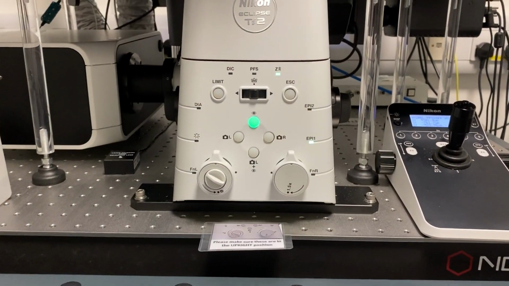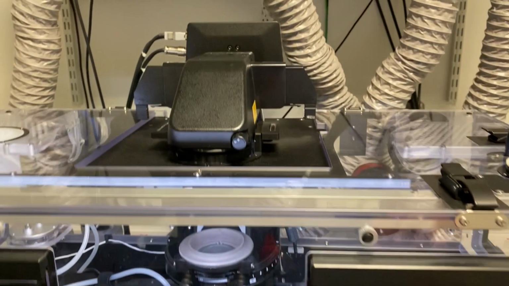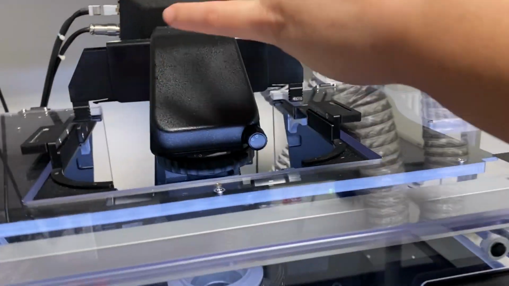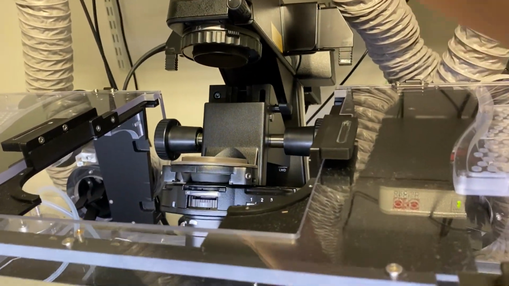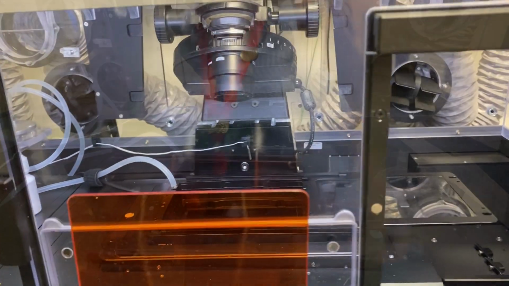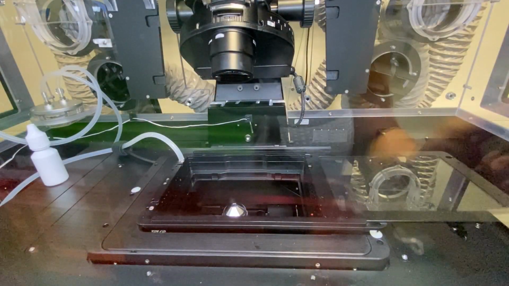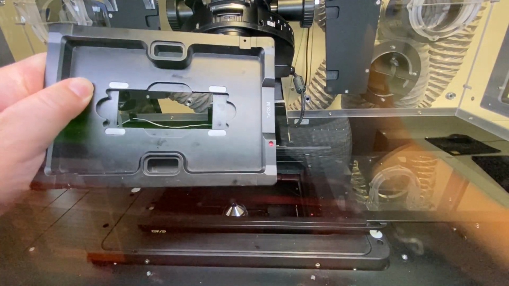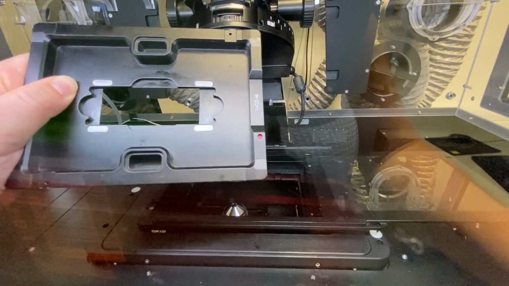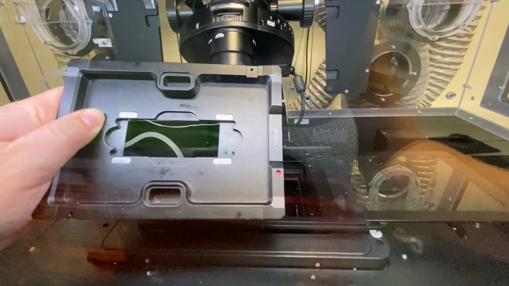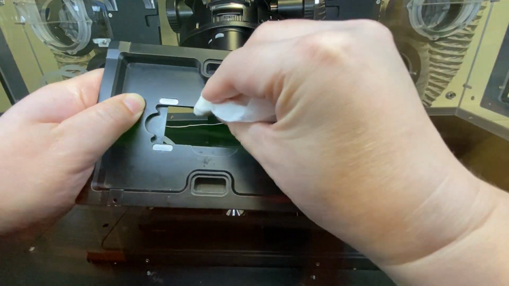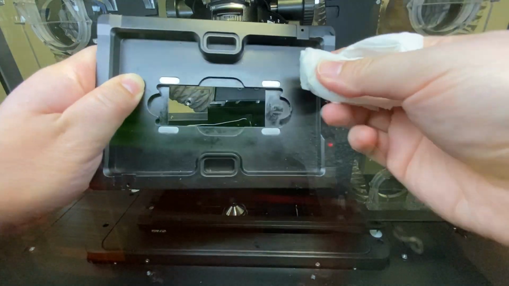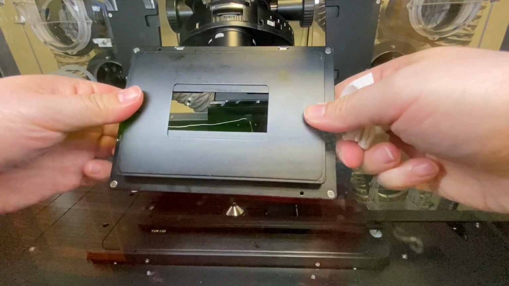So now we are ready to load our sample. You can push the condenser back to give yourself a bit more room. Please do this gently. Before putting in our sample, we need to insert the sample holder. So please make sure your lens are all the way lowered to the bottom. And if there are oil on this, please give it a clean with tissue and ethanol, especially at the back.